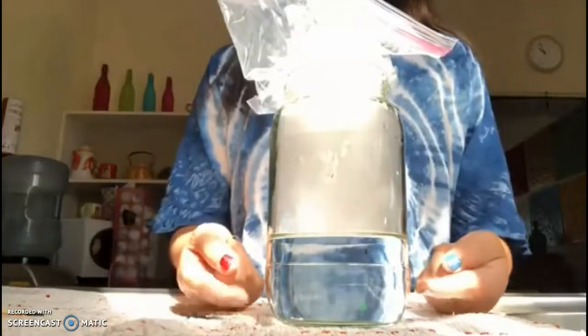So this is what happens in real life. The earth heats up the water in the atmosphere. That water rises because it's evaporating. As it rises, it gets cooler and cooler until it touches the very cold temperatures at the top of our atmosphere. It condenses and turns into a cloud.